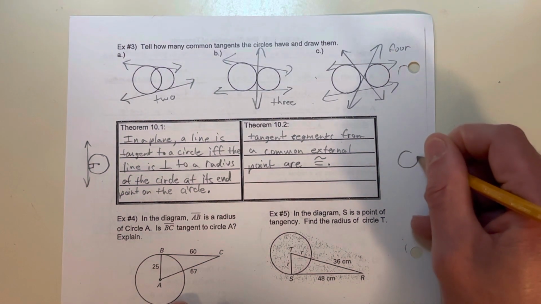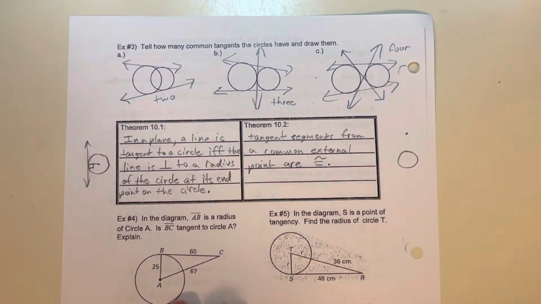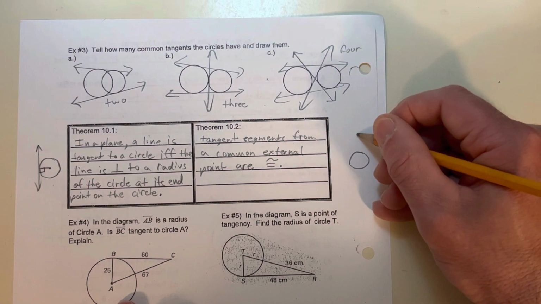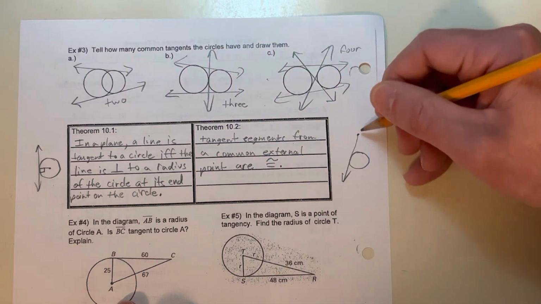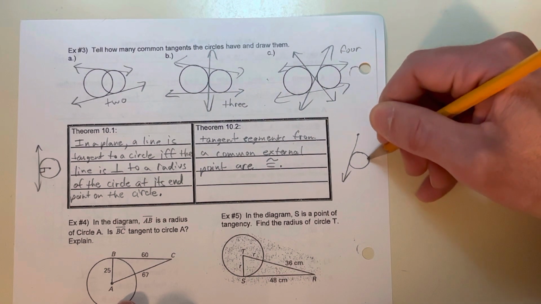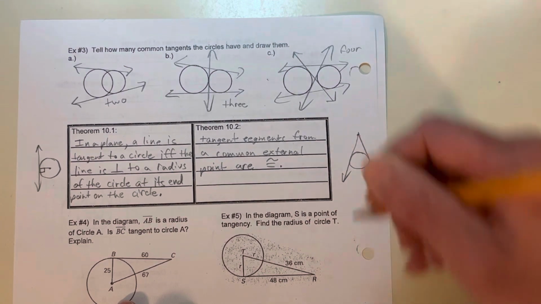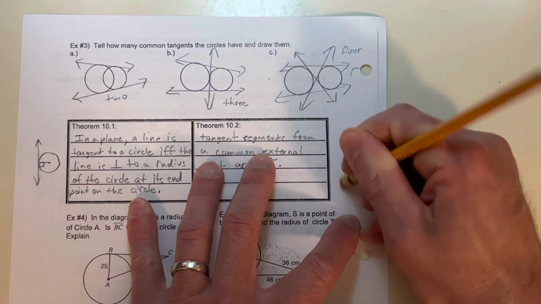So we've got a circle. We got some external point. But then from that point, if we were to draw a tangent and a second tangent, well, I kind of overdrew it there. I didn't really mean to extend it out.